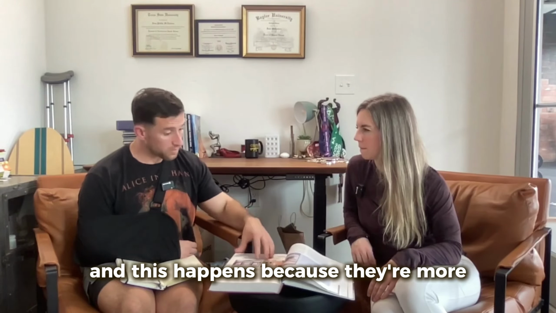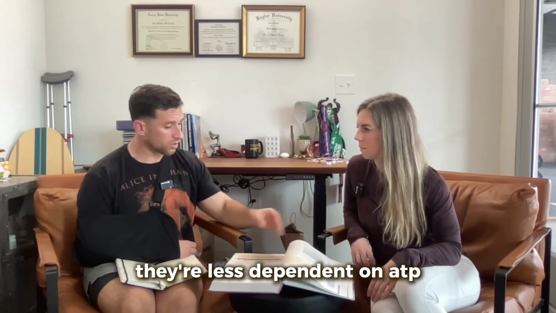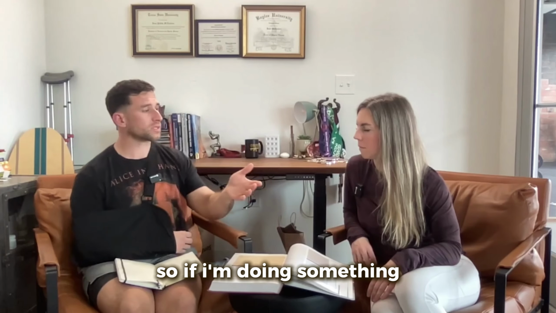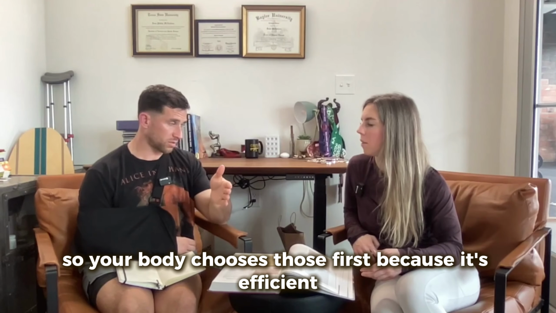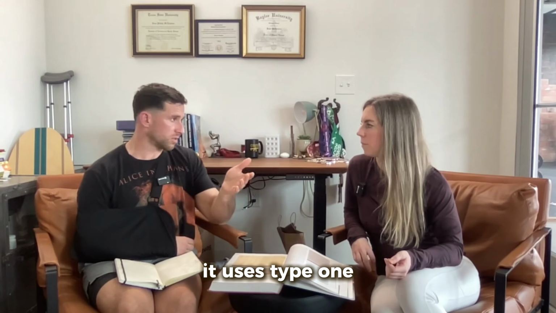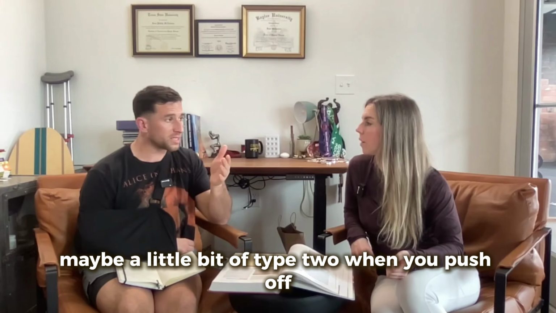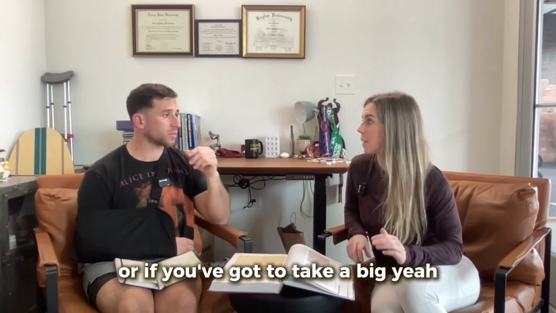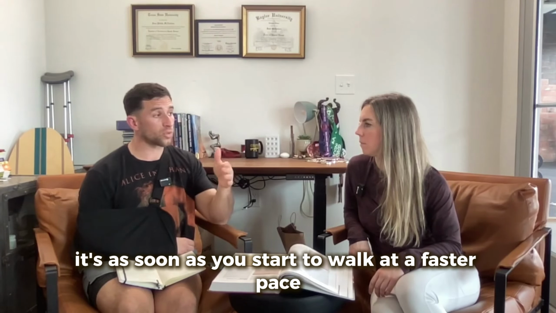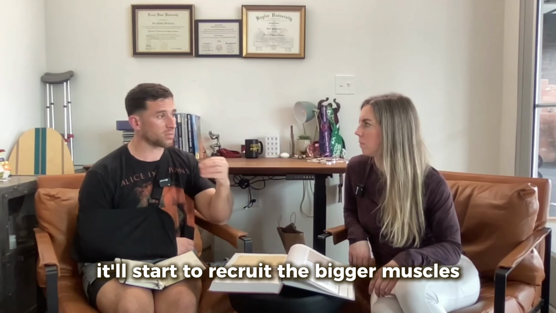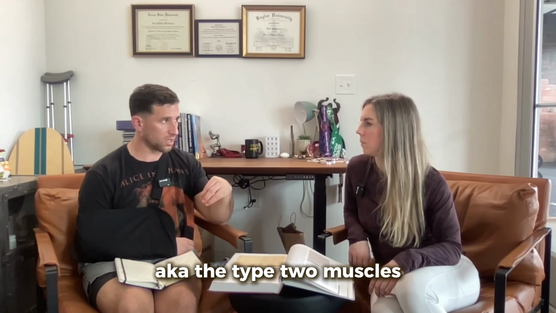Okay. And this happens because they're less dependent on ATP. They have the ability to contract forever. Because they have the ability to be aerobic. So your body chooses those first because it's the most efficient pathway. So if I'm walking, it uses type 1. Maybe a little bit of type 2 when you push off, or if you've got to skip up a little curb or something. But the majority of the time, as soon as you start to walk at a faster pace, it'll start to recruit the bigger muscles, aka the type 2 muscles.